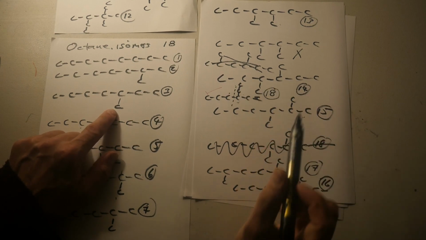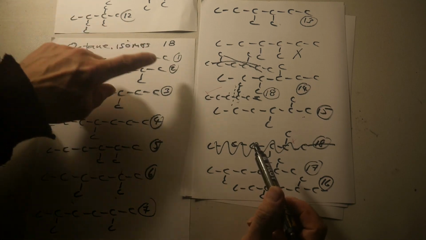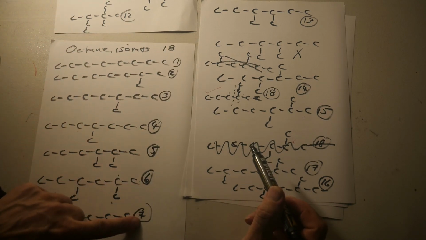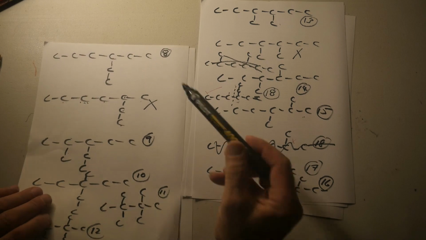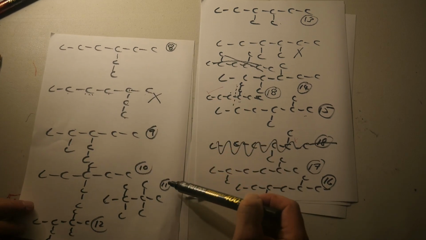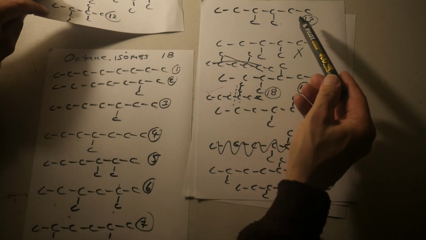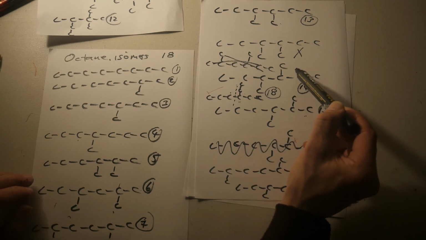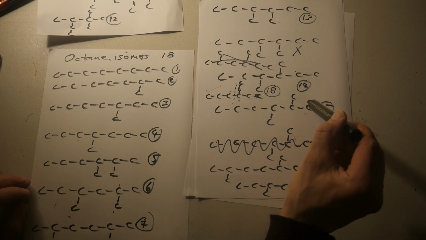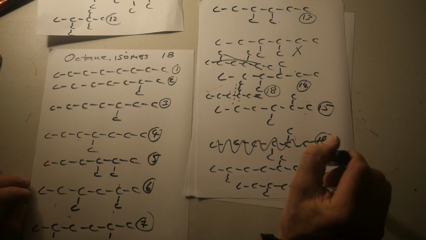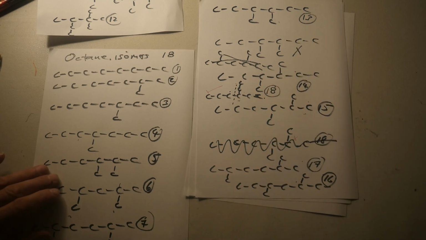So this one is an 18th, so it's a total of 1, 2, 3, 4, 5, 6, 7, 8, 9, 10, 11, 12, 13, 14, 15, 16, 17, 18, okay?